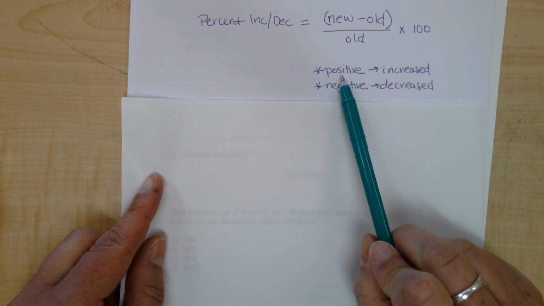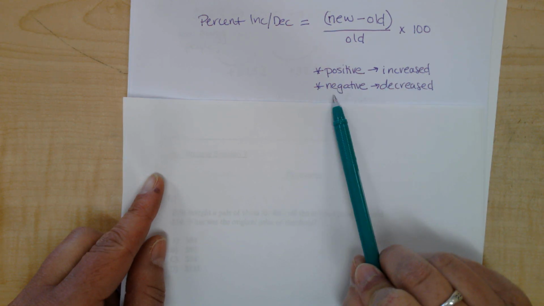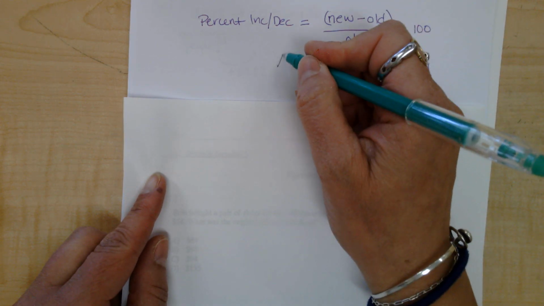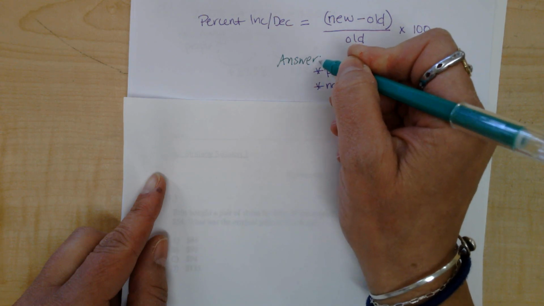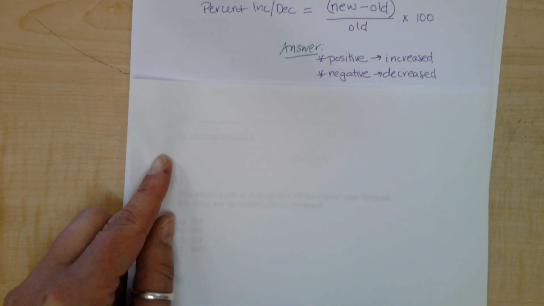One more note. If the answer comes out to be positive, then it increased. If it's negative, then it decreased. So we'll just have to look at the answer. If it's positive, it's increased. Negative, it's decreased.